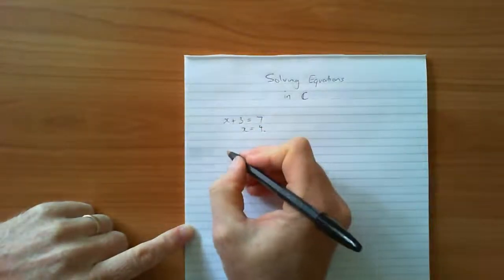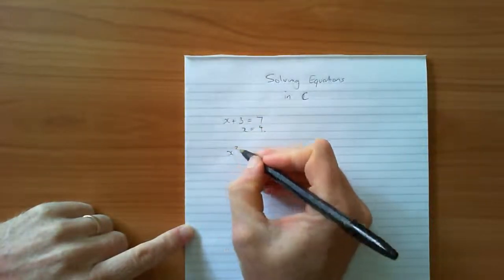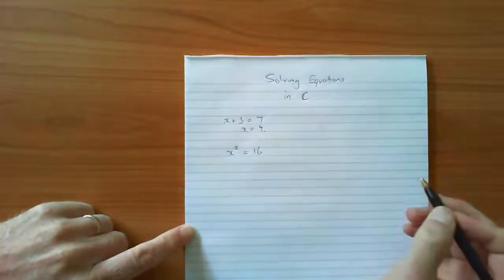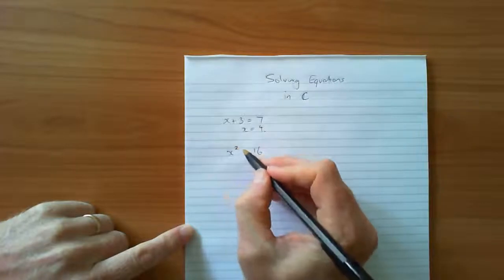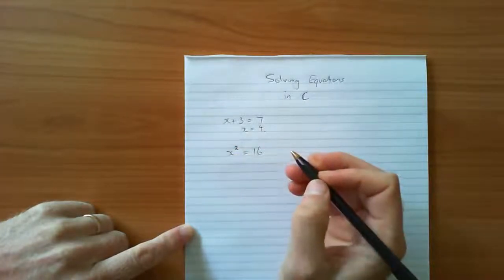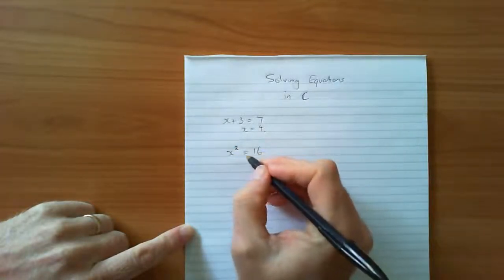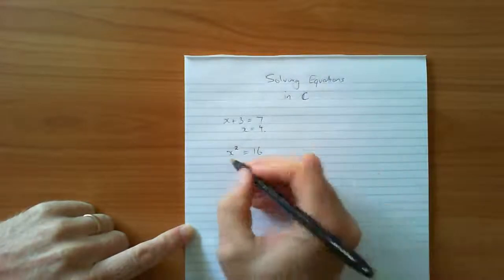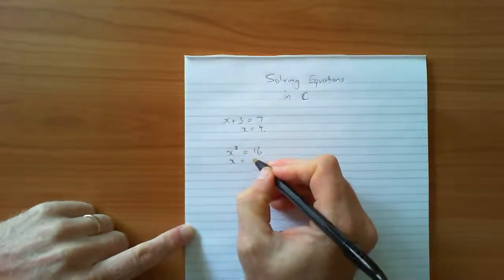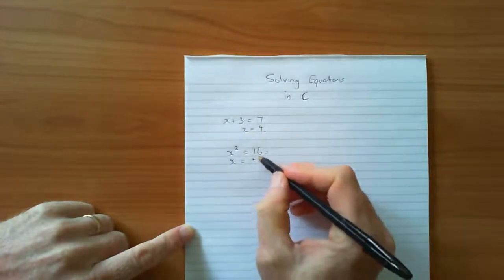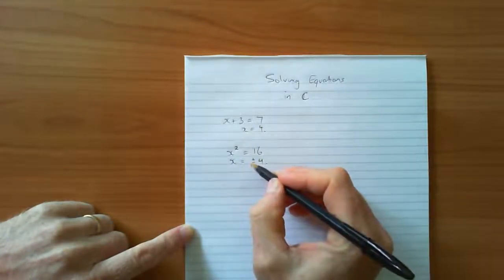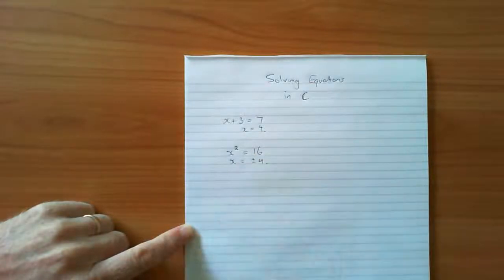We may have then progressed to more difficult things like this: x squared equals 16. And now we notice that we've got a power of 2. So we would expect two values of x would make this true, and so sure enough we take the square root of both sides and we get x equals plus or minus 4. So we get two solutions, or two roots for this particular equation.